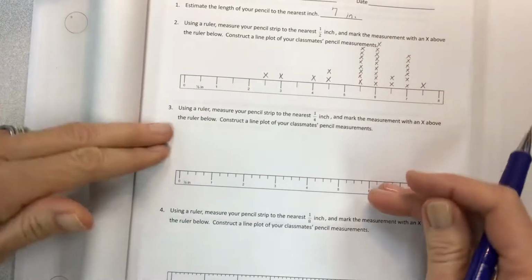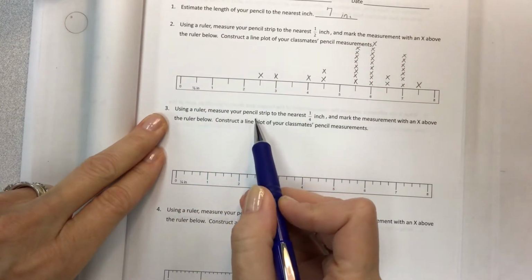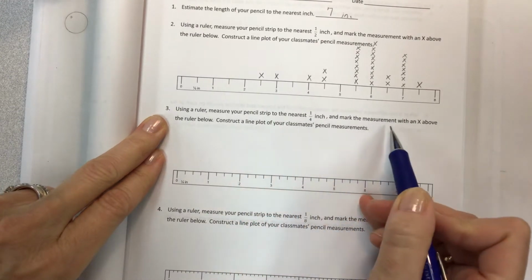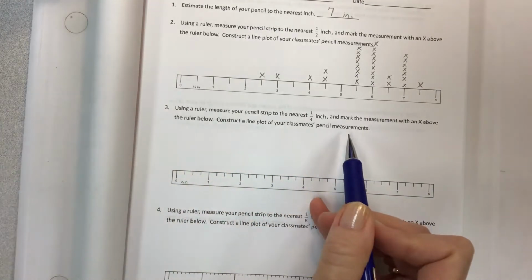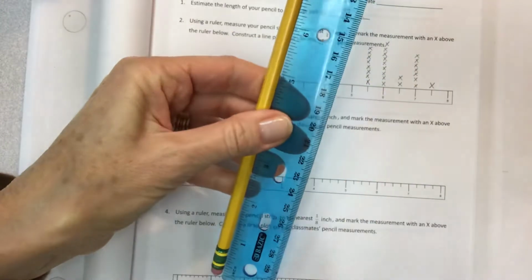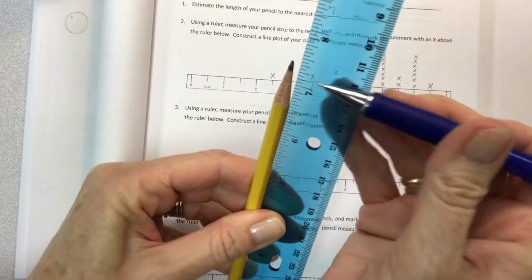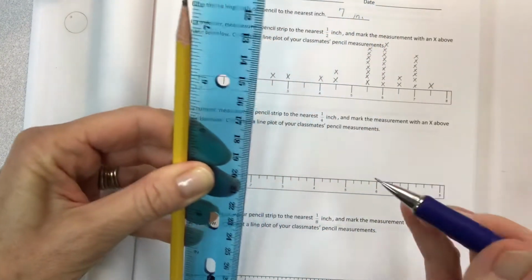So now it says, using a ruler, measure your pencil to the nearest 1/4 inch and mark the measurement with an X above the ruler below. Construct a line plot of your classmates' pencil measurements. So again, we get out the ruler. You start at 0 right at the tip of the eraser, and we want to have the tip of the pencil closest to the nearest 1/4 inch.